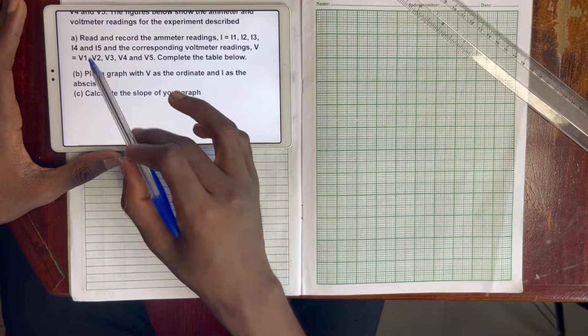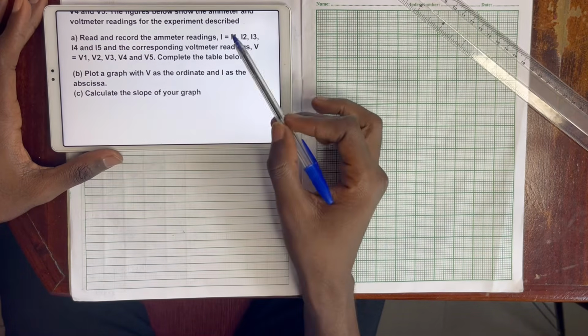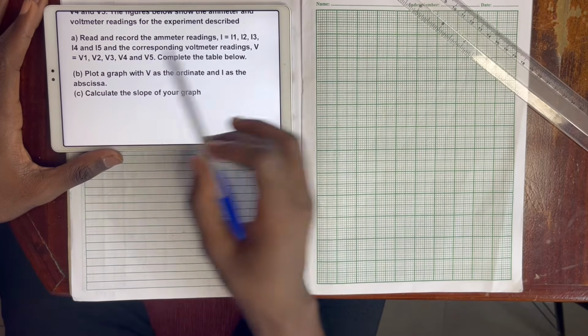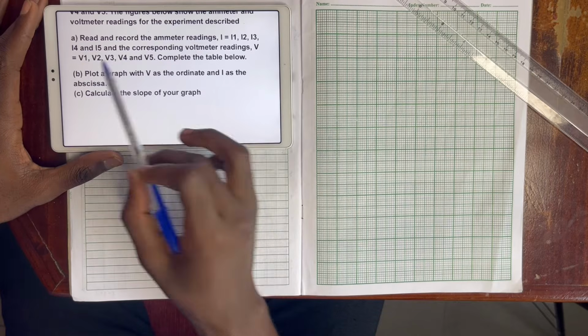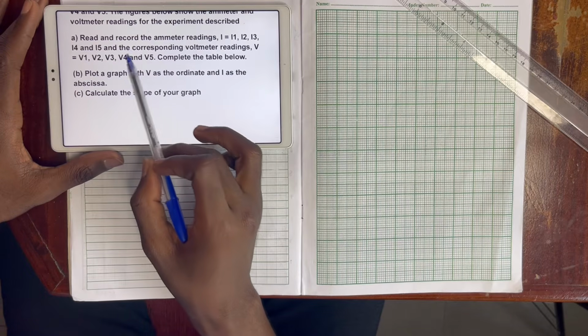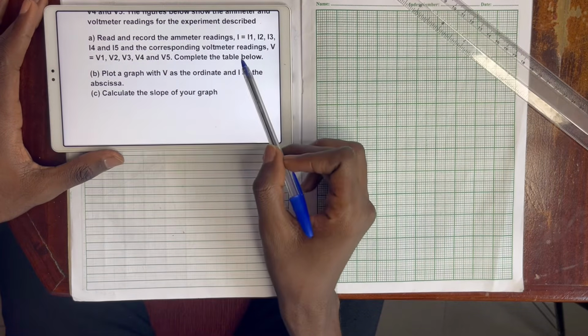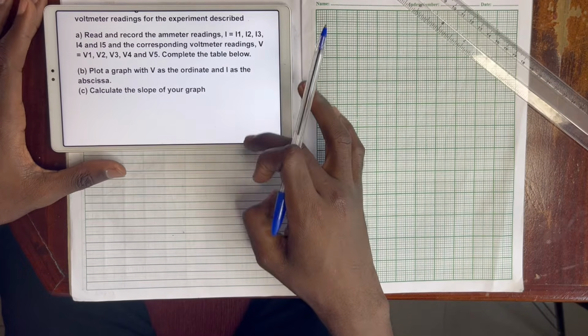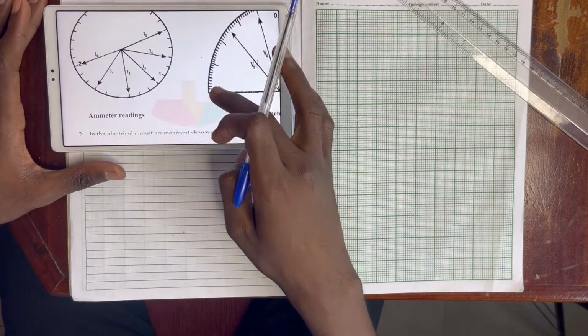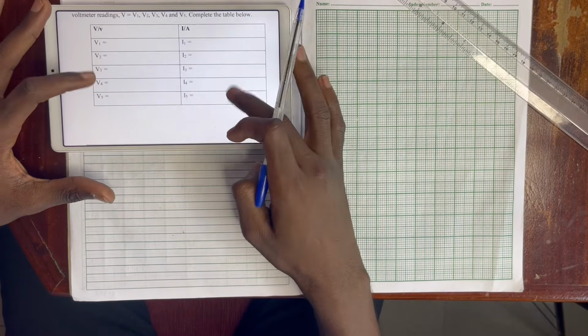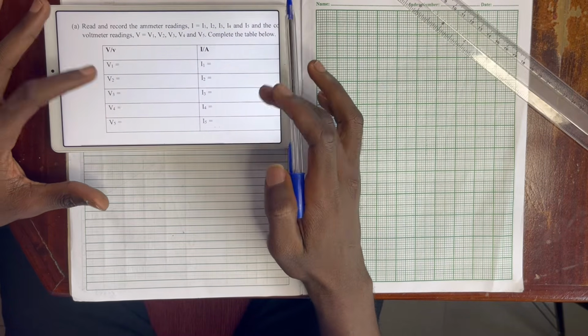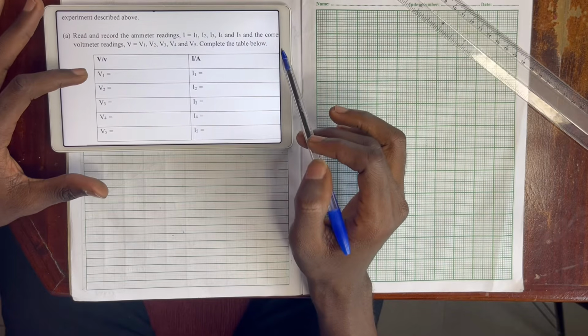So part A says read and record the ammeter readings I equals I1, I2, I3, I4, and I5, and the corresponding voltmeter readings V equals V1, V2, V3, V4, and V5. Complete the table below. So in your WAEC exams, in answering the question, you are going to draw the table.